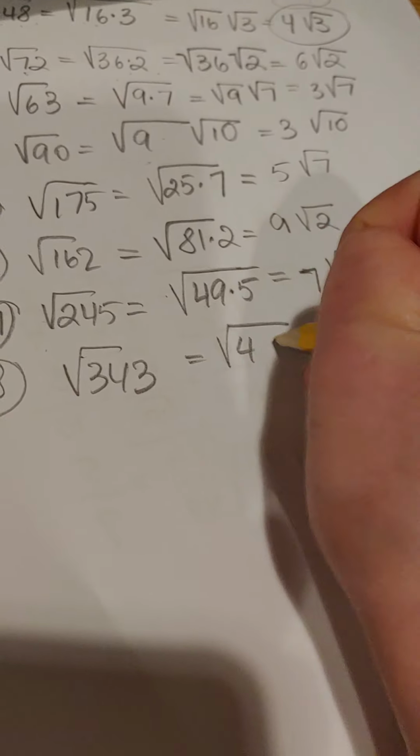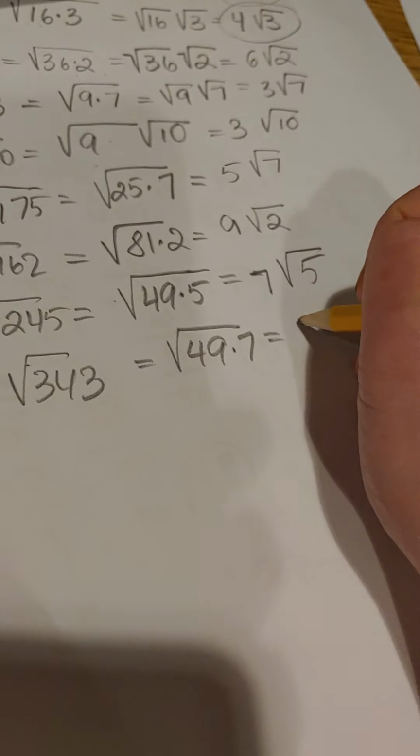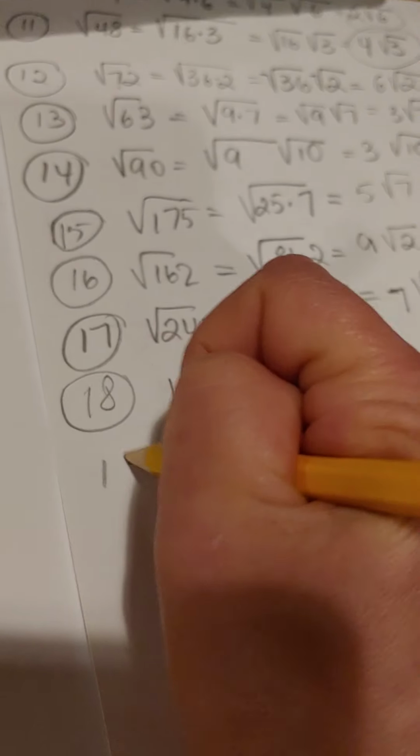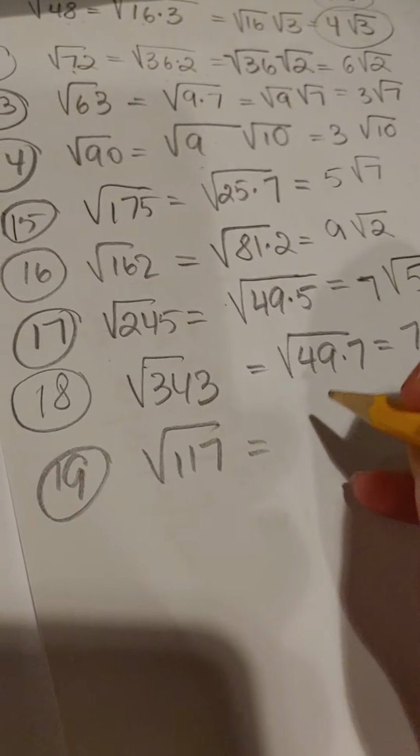343 is actually 49 times 7. Square root of 49 is 7. Square root of 7. Number 19, square root of 117.